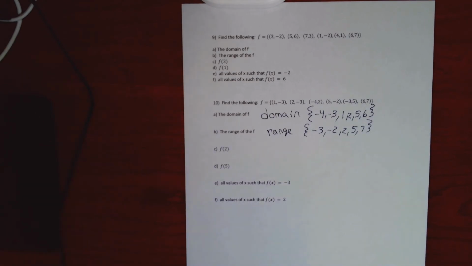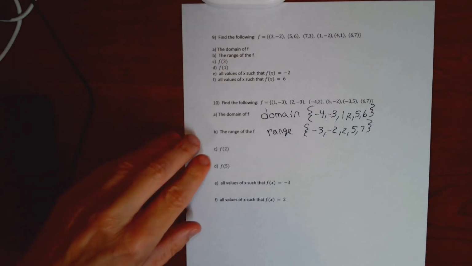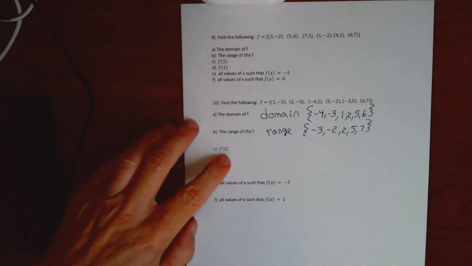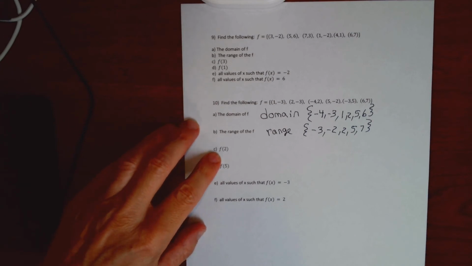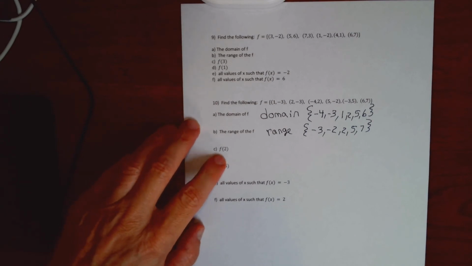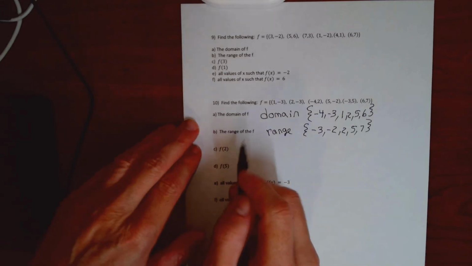The next 4 questions ask me function questions, and each question calls out one or more of the points. Question C, when I see a number in a parentheses next to the name of a function, this doesn't mean to multiply by 2. The number inside the parentheses represents an x.